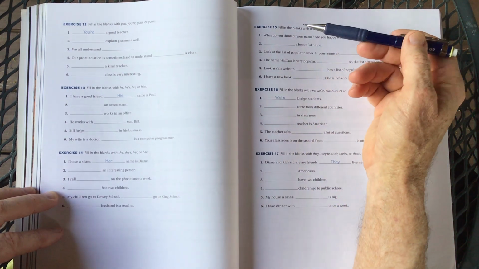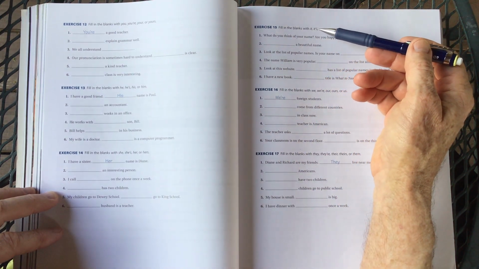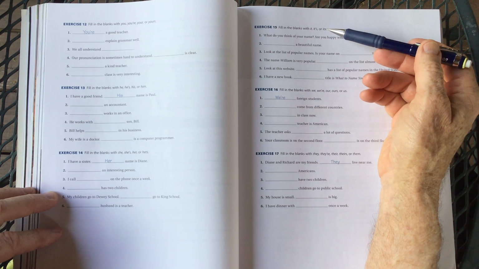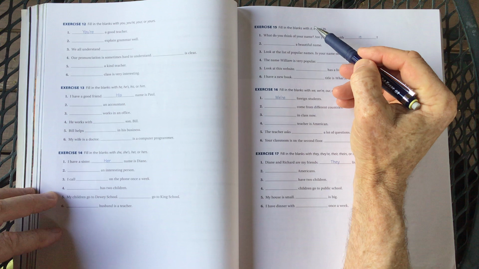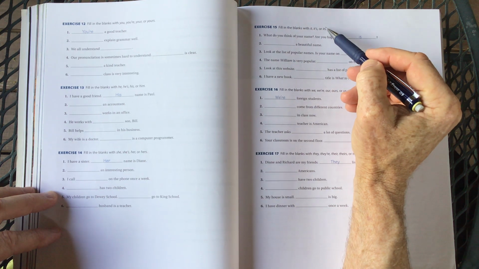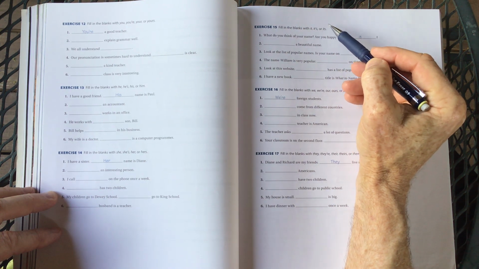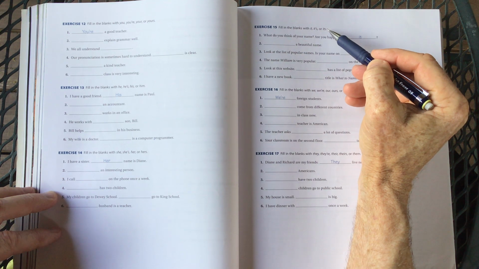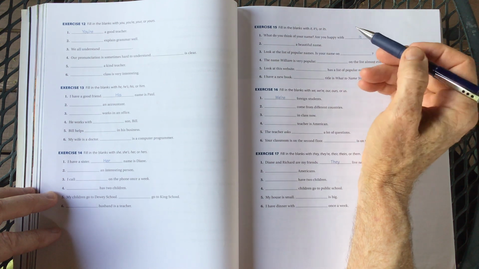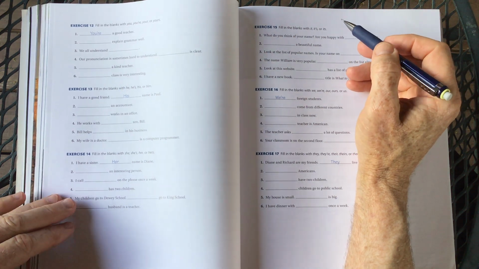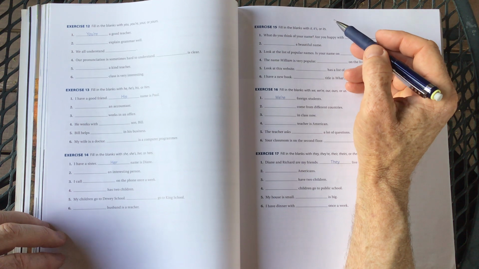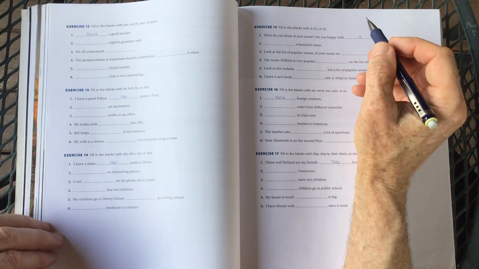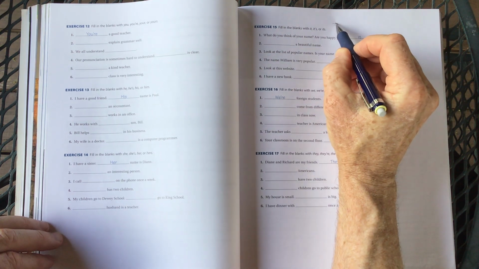For exercise 15, fill in the blanks with it, it's, or its. And remember, it's means it is. Its is possessive, right? Let's see, how would I say that? It walked down the road with its master. It walked down the road. Let me write that.